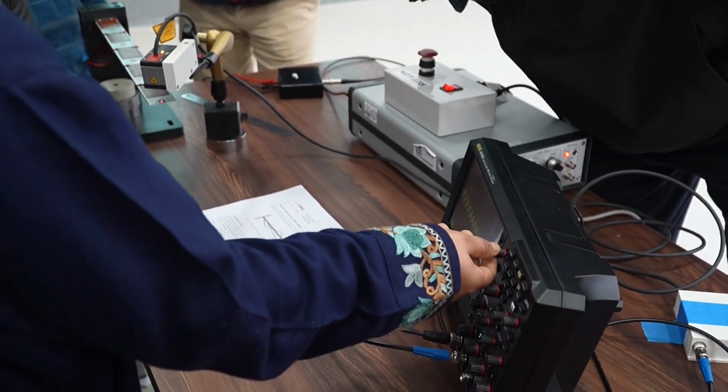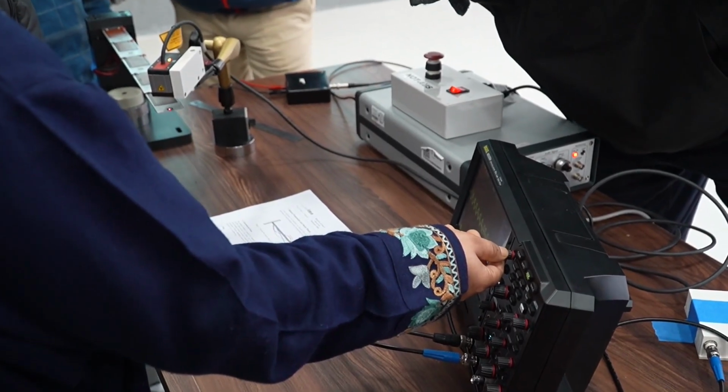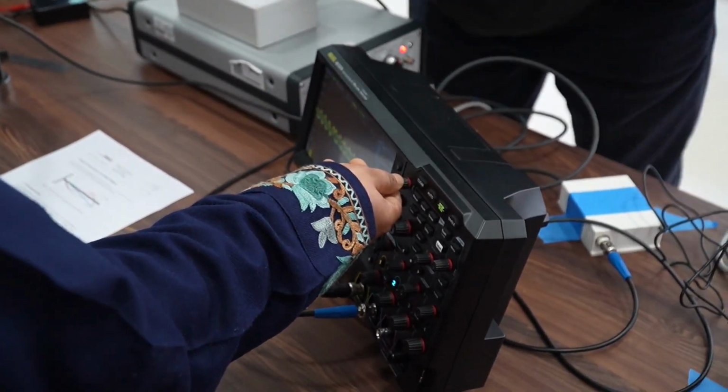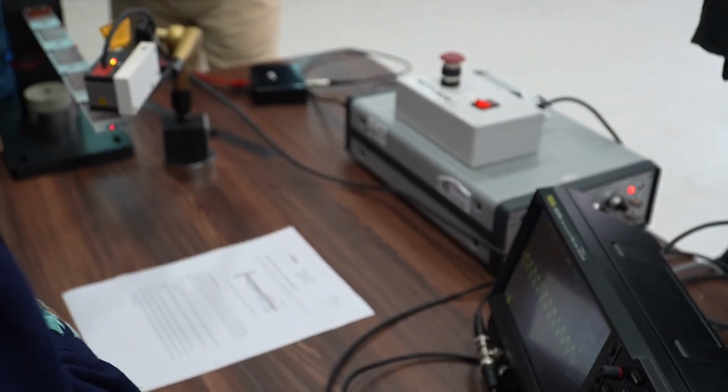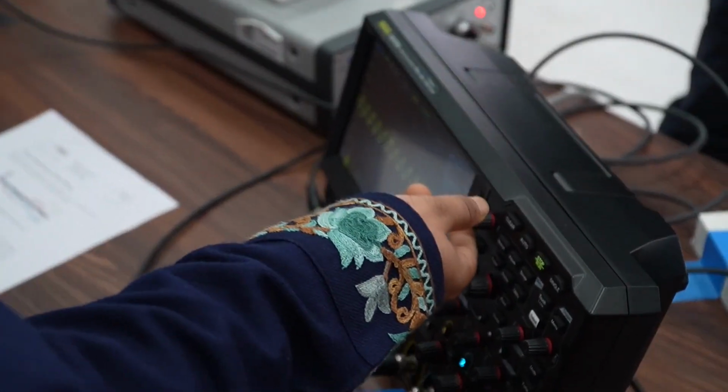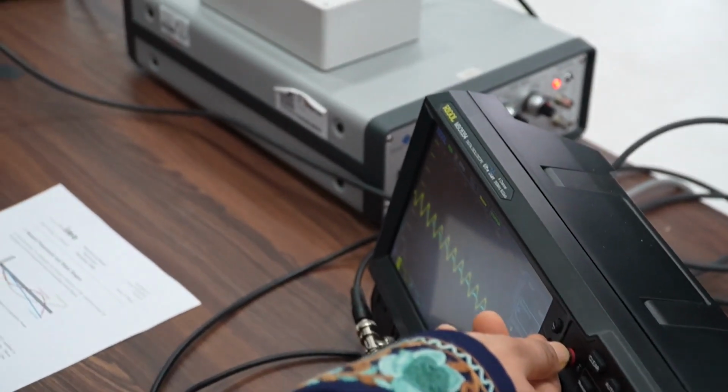I think you have to go a little higher. 7.5. Ooh, now we're going somewhere. Ah, it's still not good. Go a little bit higher. Just maybe 1 or 2. 7.5.